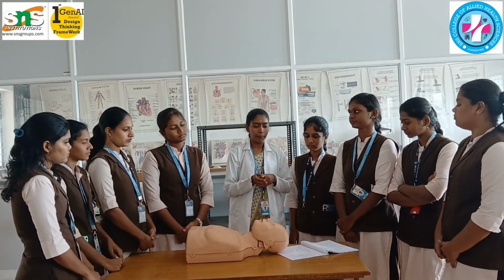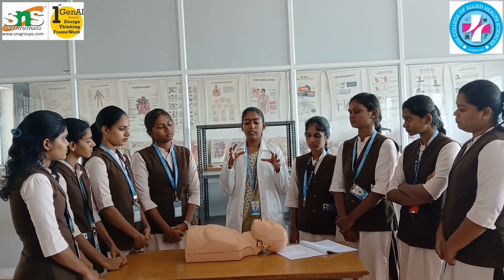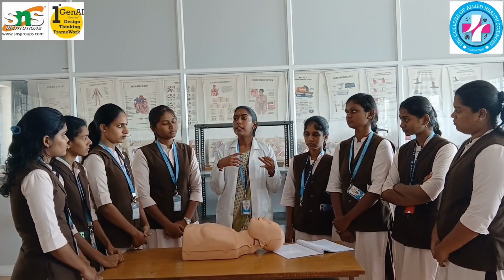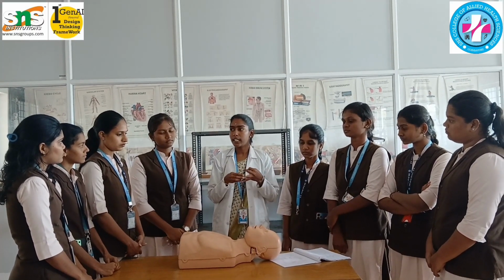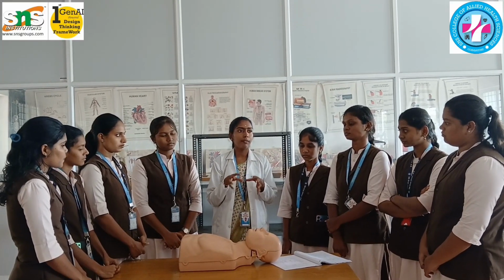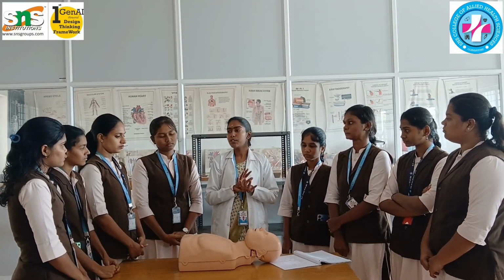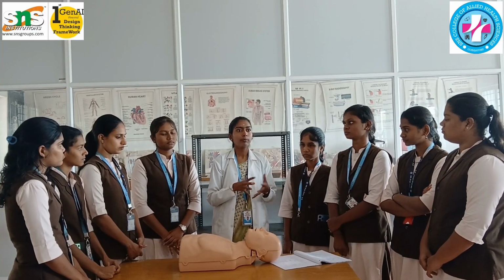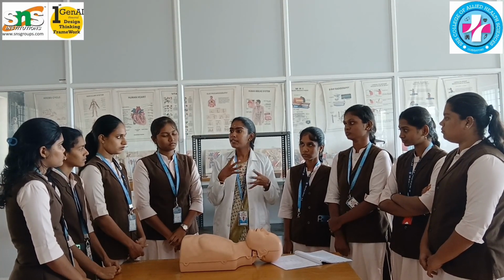First, we have to identify the signs of cardiac arrest. These are all the signs of cardiac arrest. The first one is the person is unresponsive, not breathing or only gasping, or has no pulse. Brain damage can start within 4 to 6 minutes without oxygen, so you have to start CPR immediately after cardiac arrest.